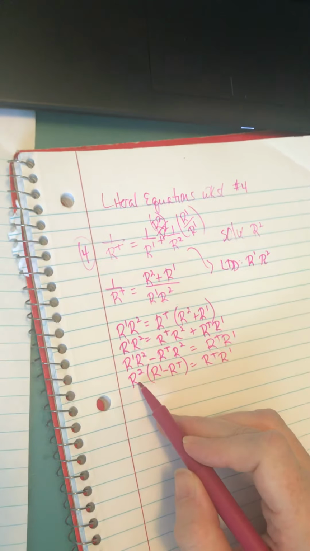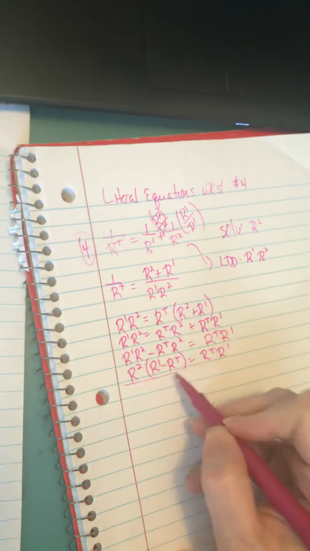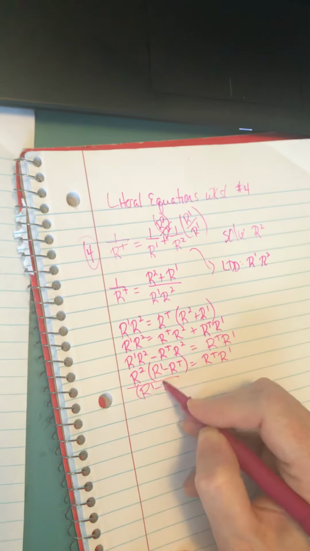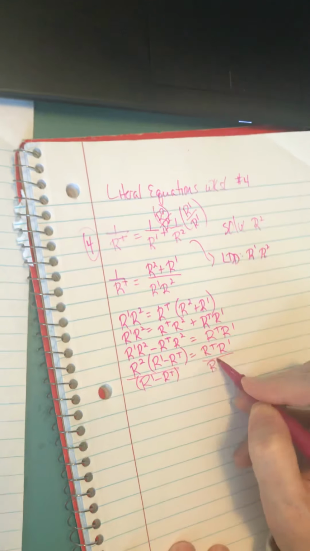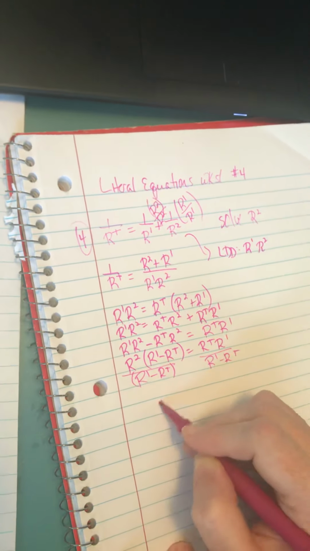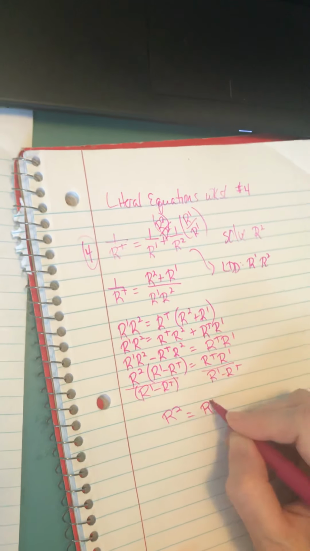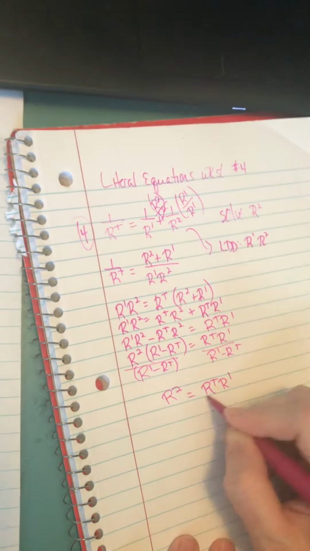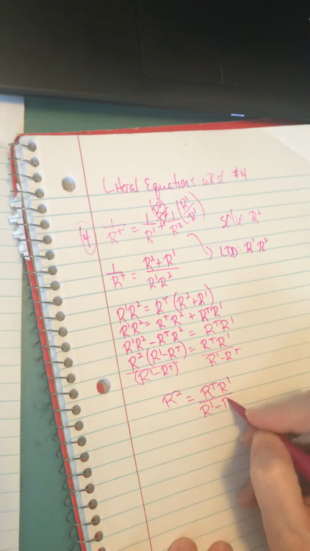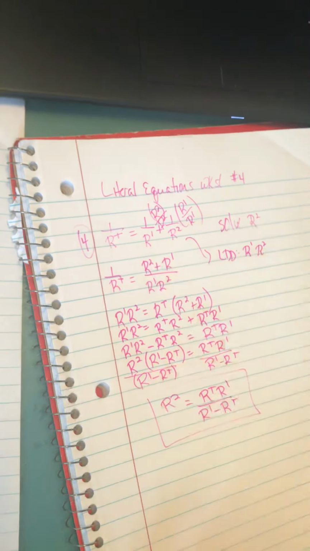And then because I want the R2 by itself, I'm going to divide each side by that R1 minus RT. So you end up with, after all of that, R2 equals RT times R1 all over R1 minus RT.